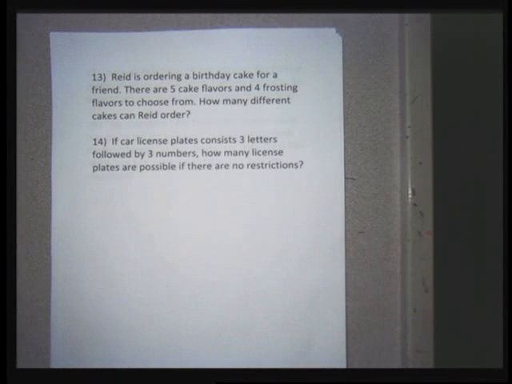Now I get my car license plate one. Your problem is easier than mine. I'll take a stab at 14.